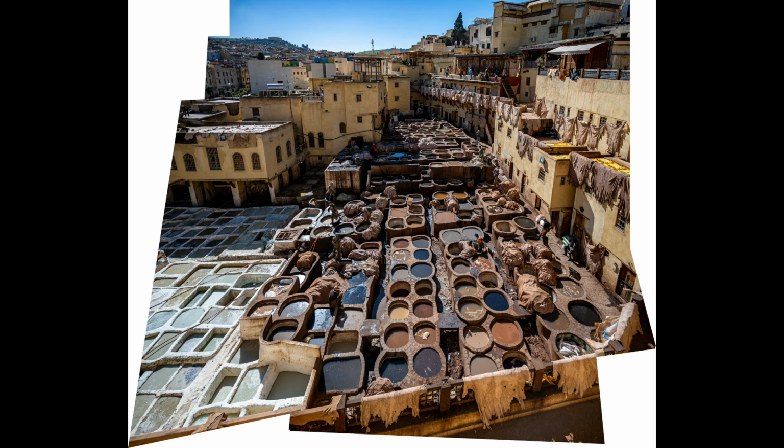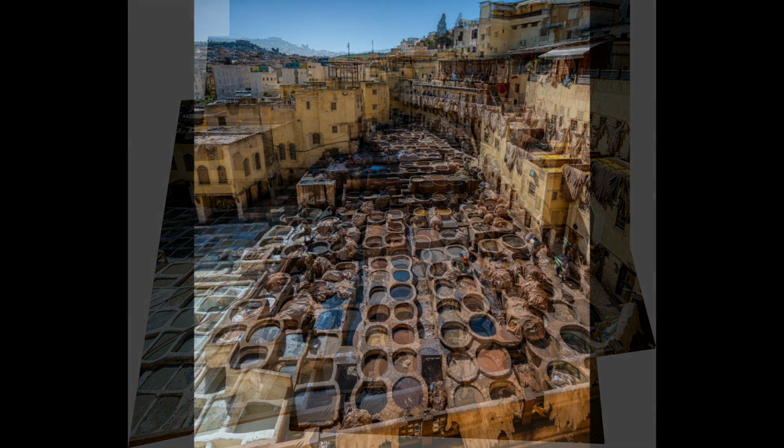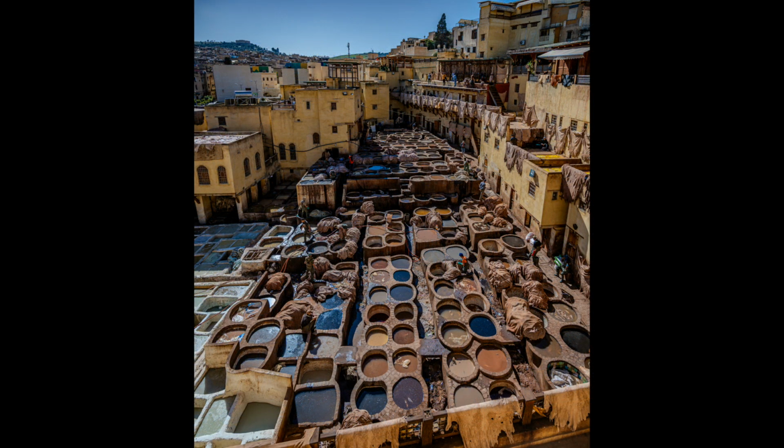With this particular image, it was so complicated that the computer couldn't generate anything to fill that with. So therefore, we're going to have to crop it. And once it's cropped, this is our final image.